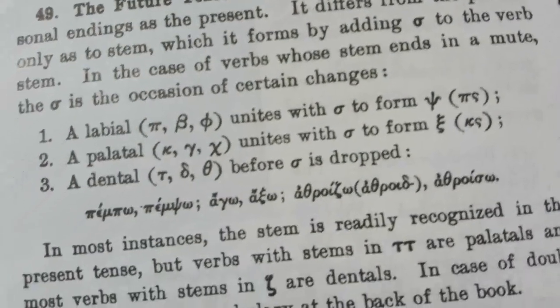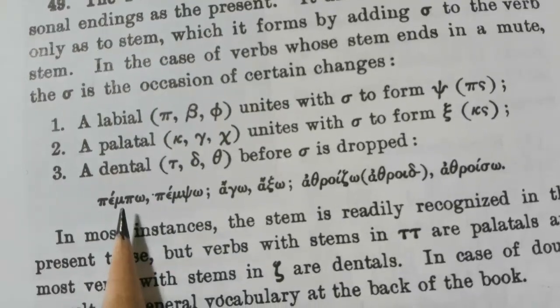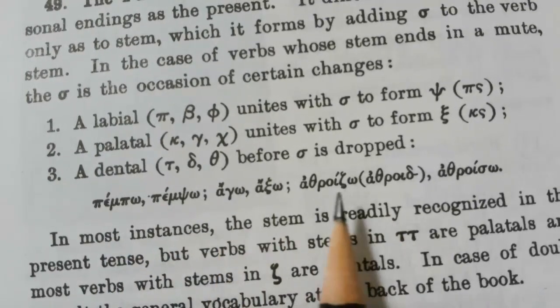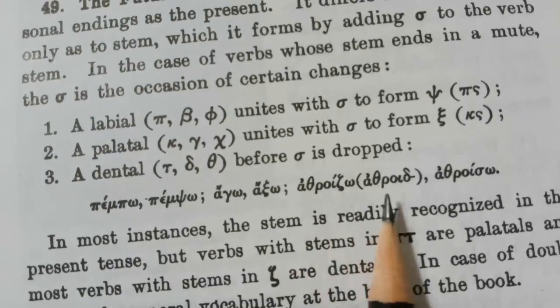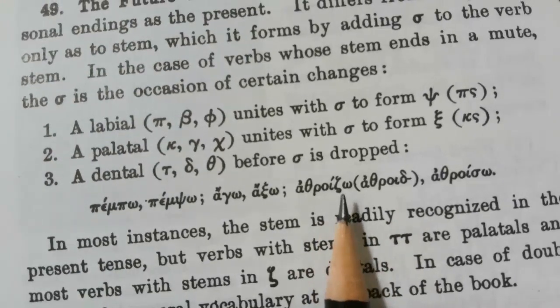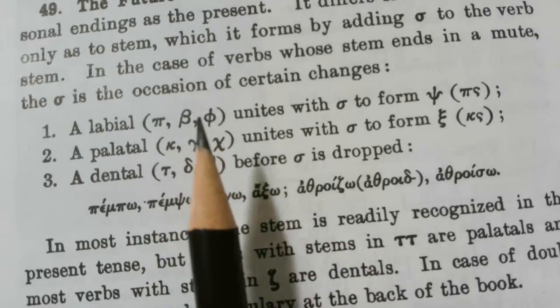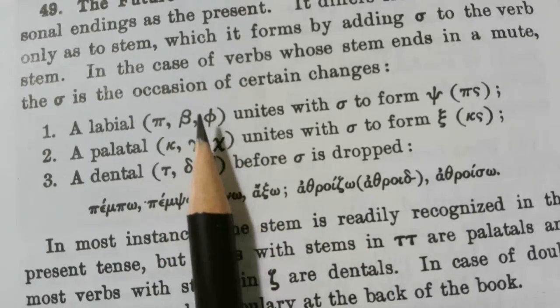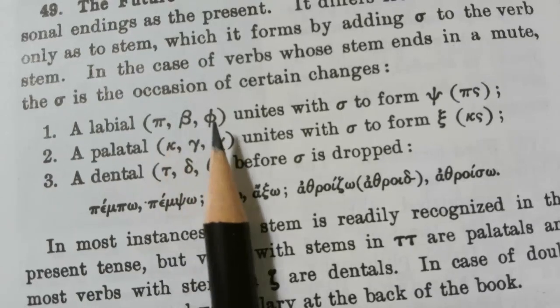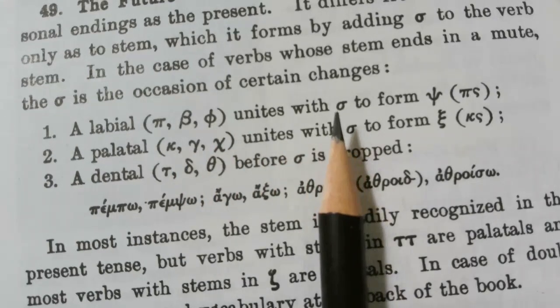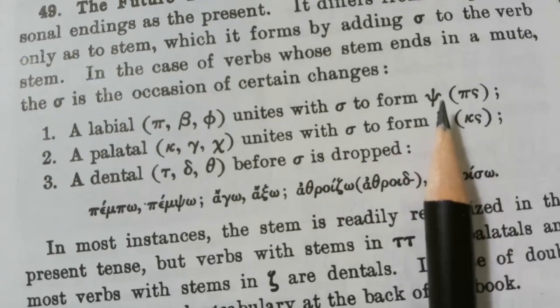Let's look at what happens when you get verbs like pempo, or ago, or athroizo, which is really athroid in disguise with a zeta. So what happens is you still add the sigma, but because of the labials, in this case pi, beta, phi, it's hard to pronounce those three sounds separately from a sigma without it starting to sound like a psi.